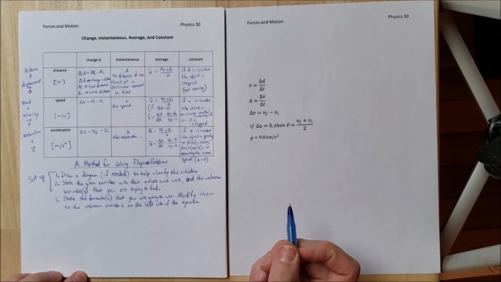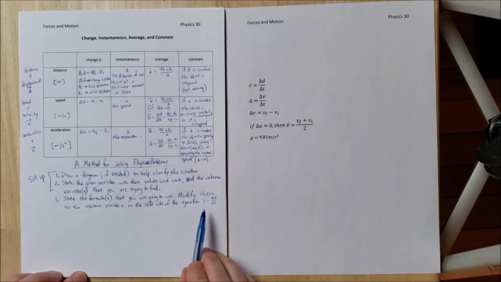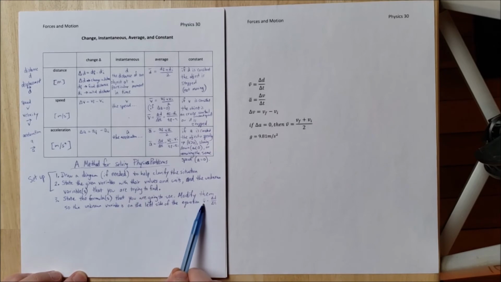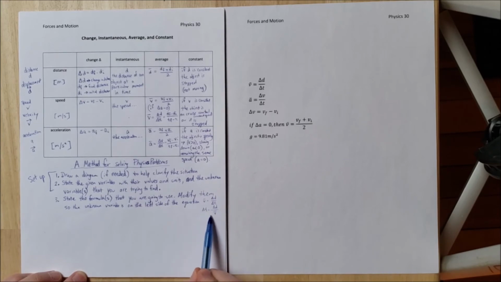And so, for instance, if we went v bar is equal to delta d over delta t, here is a really nice equation if you're trying to solve for v bar, or the average speed. If you're trying to solve for delta t, then I'd suggest to rearrange it so it goes delta t is equal to delta d over v bar. And if you don't know how I rearrange the equation to make this, don't worry, we're going to do that.